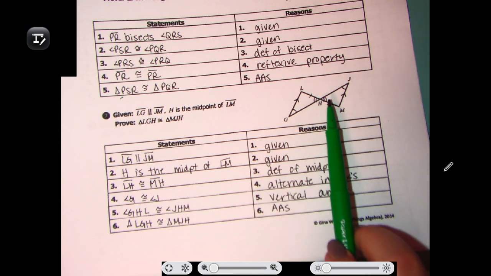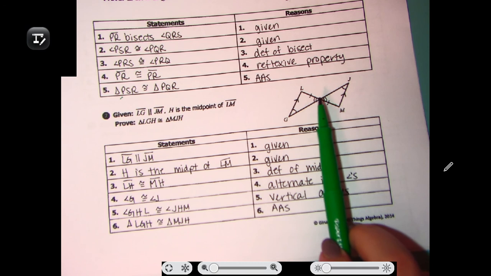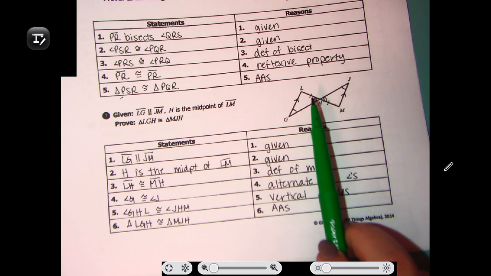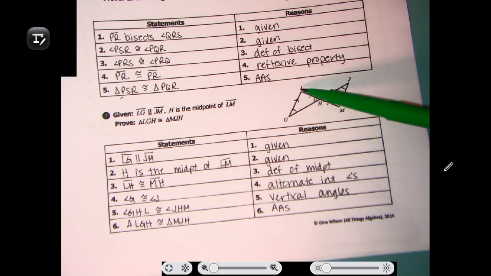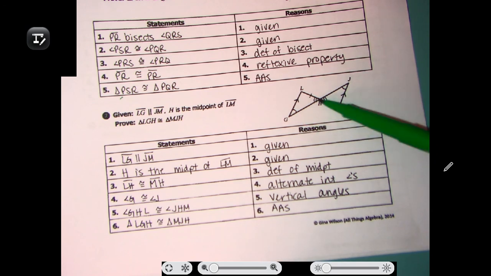And what types of angles are those? Those are vertical angles, so they're opposite from each other. So then we could say angle GHL is congruent to JHM because they're vertical angles. Then we have the angle, angle, side relationship.